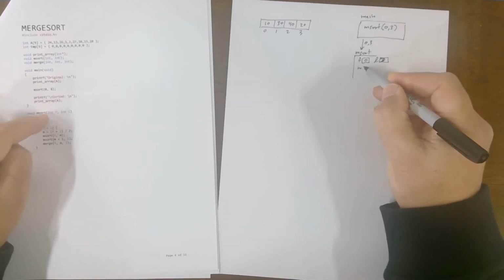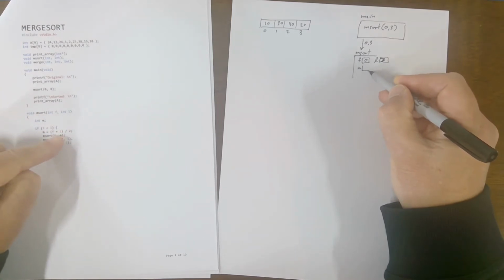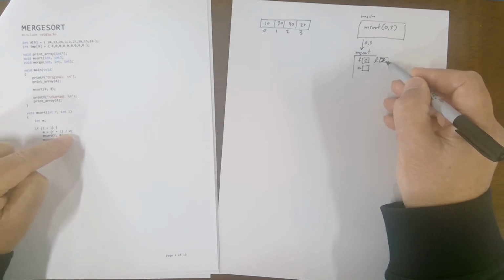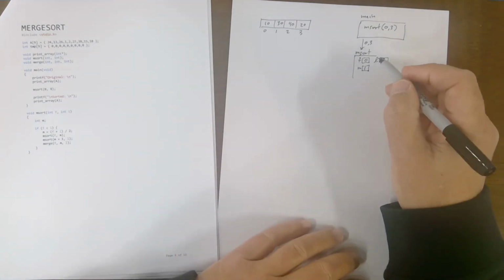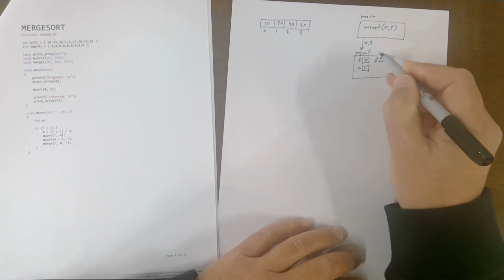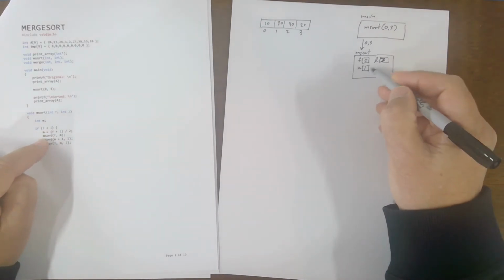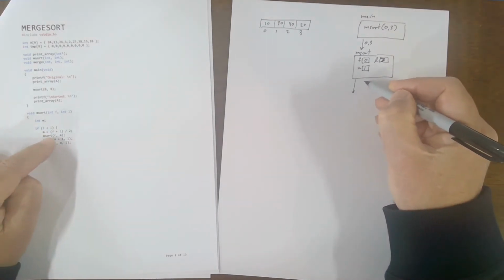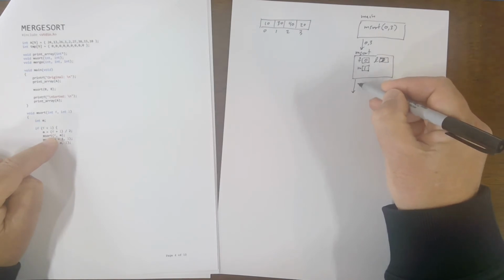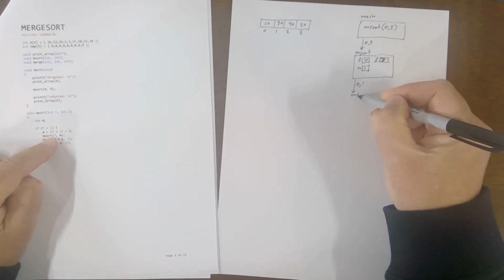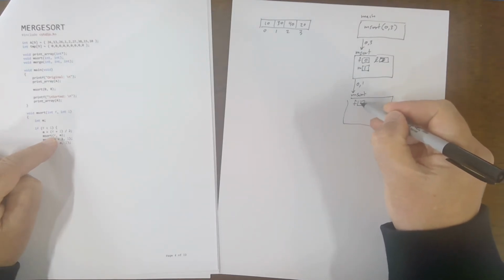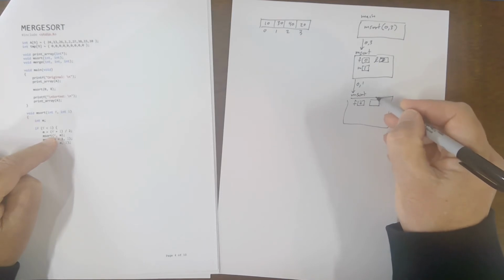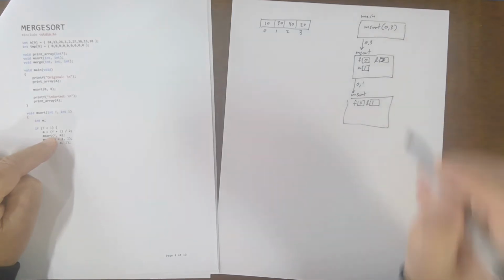We calculate the middle, which is going to be this formula here. It's going to be first plus last divided by integer division 2. So 3 divided by integer division 2 is 1. So we calculate this middle position and then we call msort, right? And we pass it the first and the middle. So we're passing 0 and 1 to another instance of msort, right? We're passing the first and the last is 1.